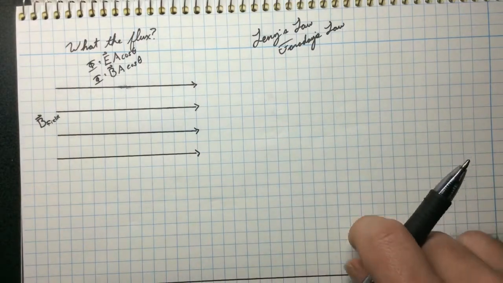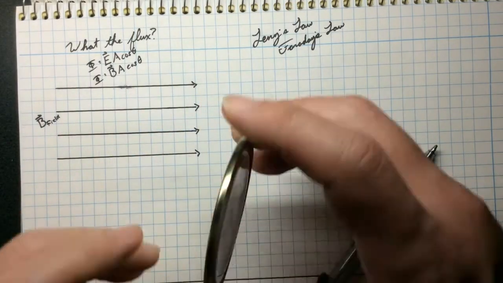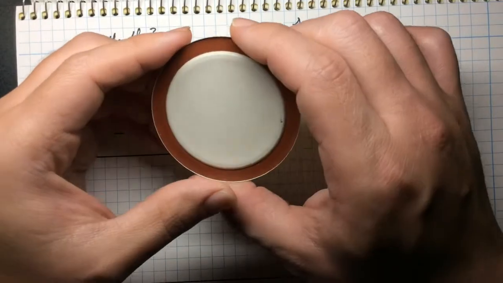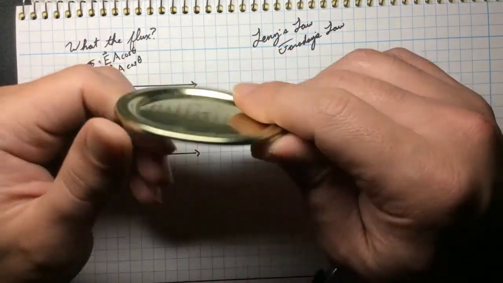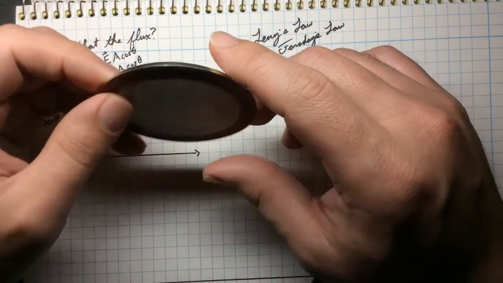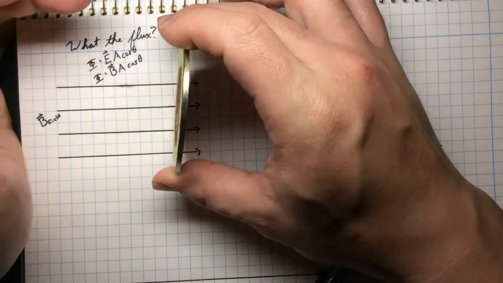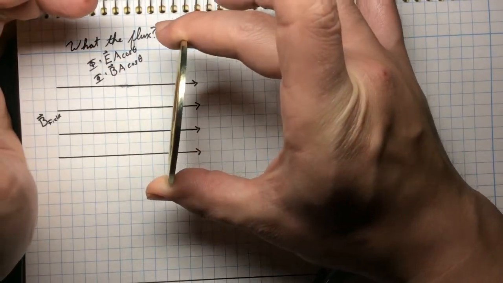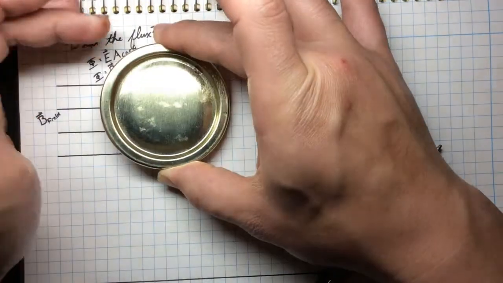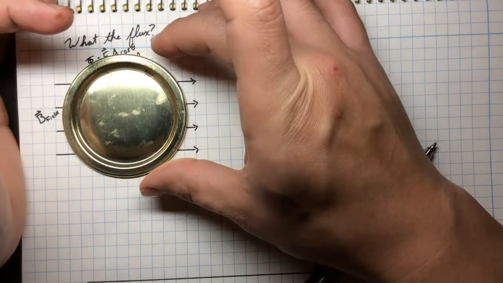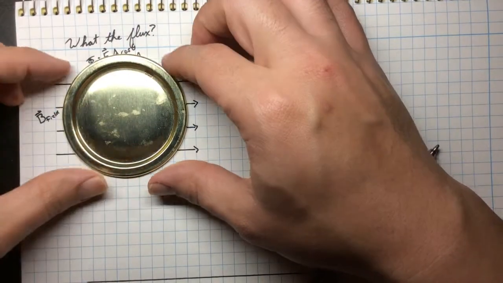So here's this magnetic field, and maybe this is my area. It's going to be a nice circle, and the area of a circle is pi r squared. If I put this circle right here, that would be maximum flux through this area. But if I were to turn it like this, that would be zero flux through that area because the field is just going on either side of it.